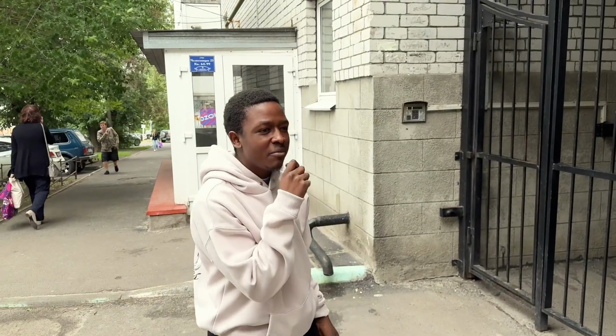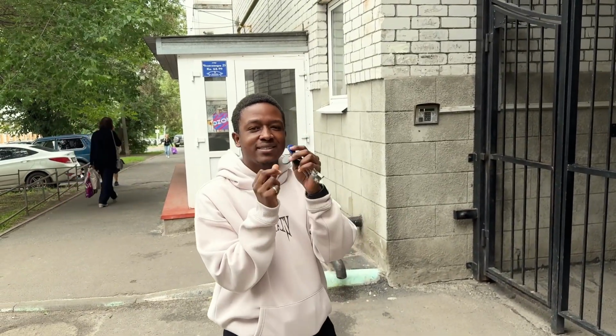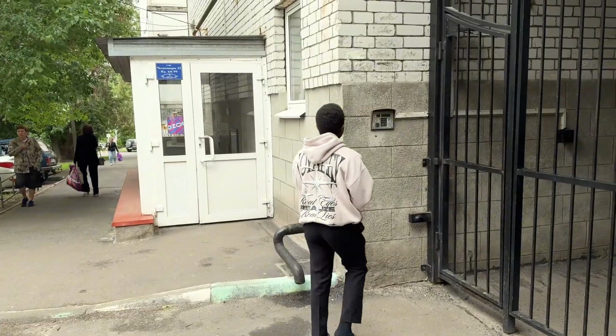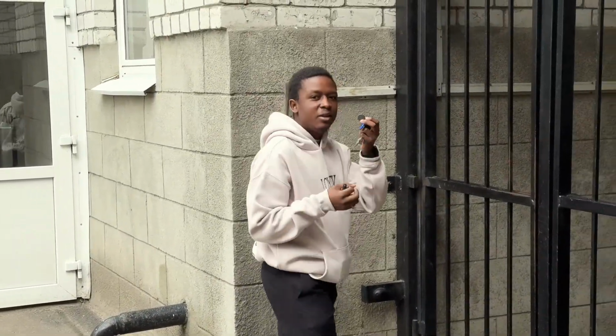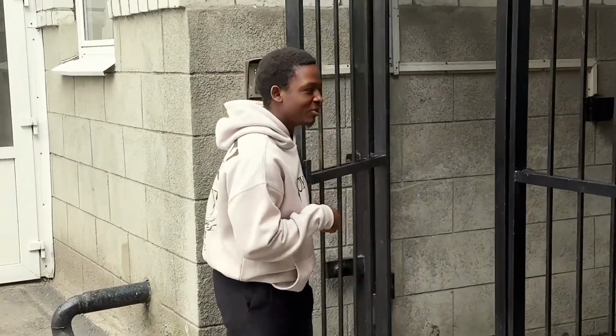So guys, in Russia we use these keys to open the gates of the apartment. So open this and then you open. So come over, come inside.